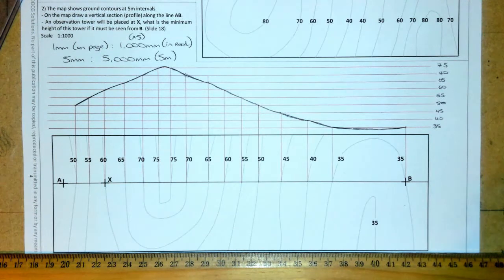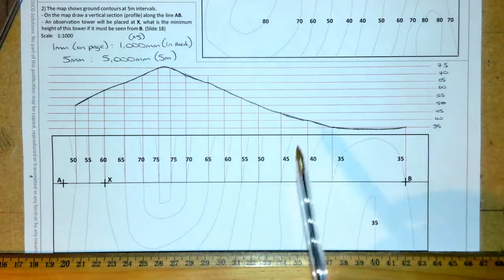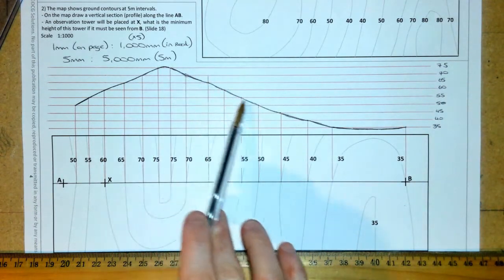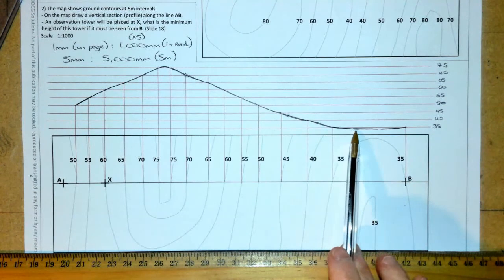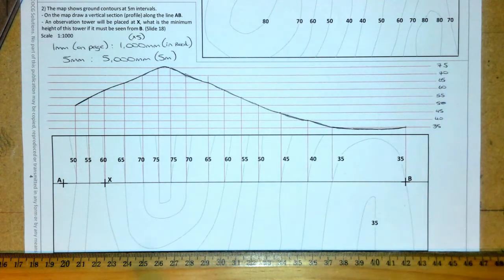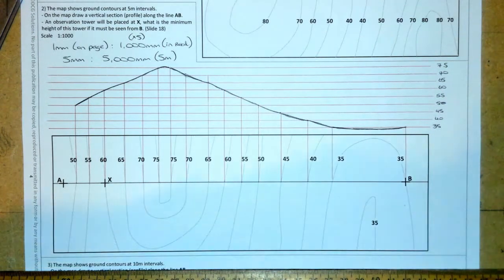Okay guys, so there we have it. That is the profile along the line A to B. As you can see here, there was quite a big gap between the two 35 meter contour marks, from here to here. But once again, as we're going down, I'm going to assume that it's always going to dip a little bit before the contour, before it comes back up. So that's just drawing it in there.